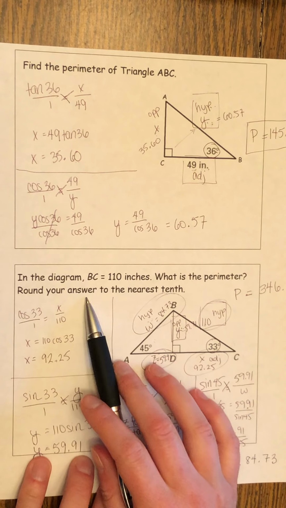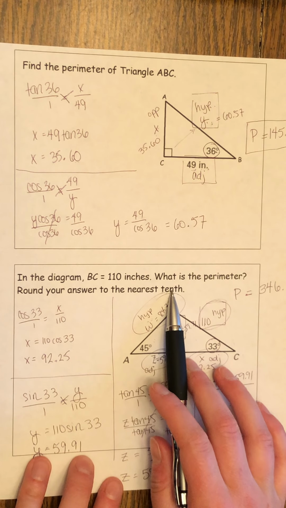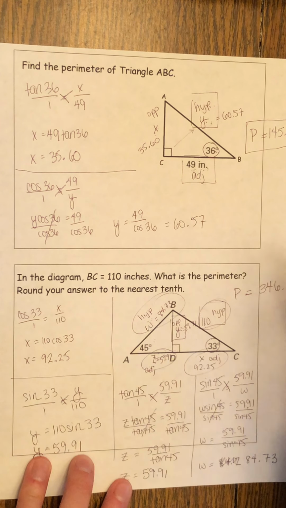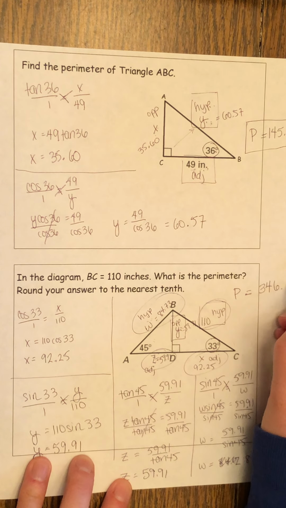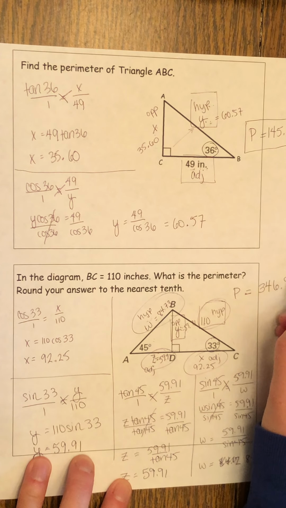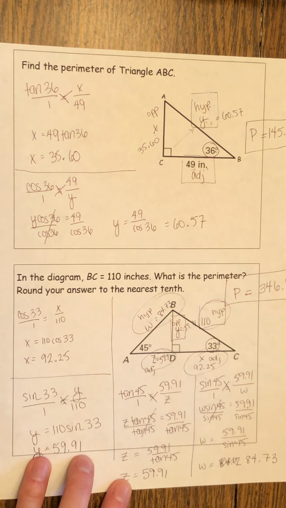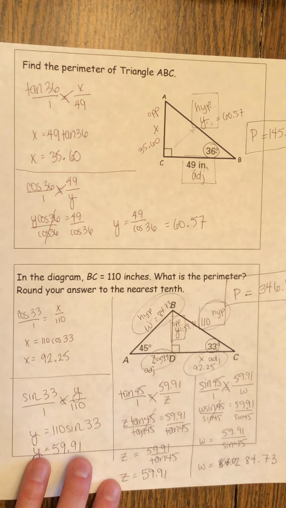But again, this did tell me to round to the nearest tenth. So I'm going to round the final answer to the nearest tenth. So that 8 in the tenths place is going to be bumped up to a 9. And that just allows me to get a more accurate answer.